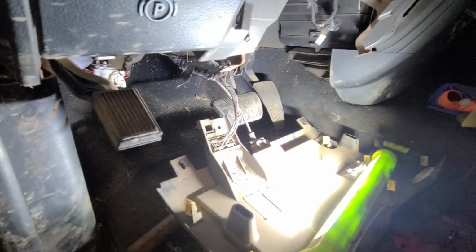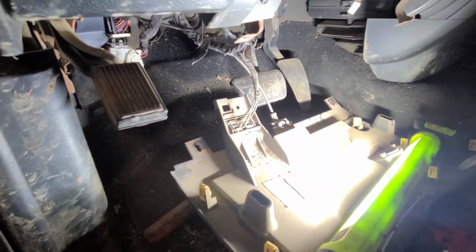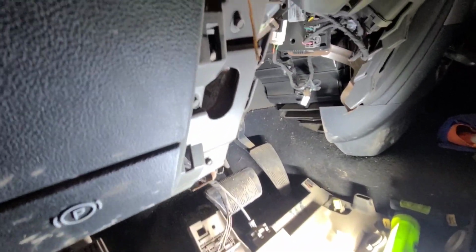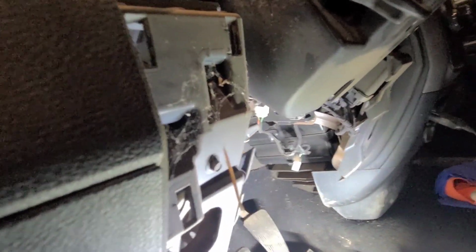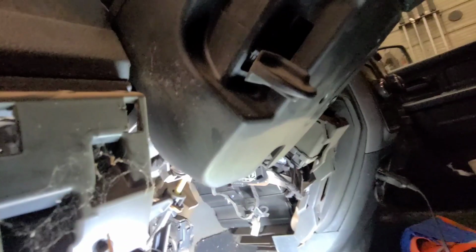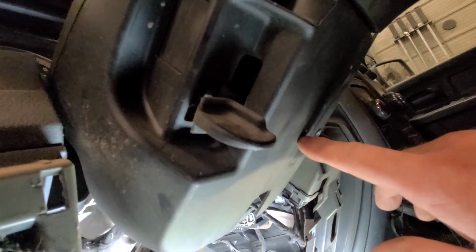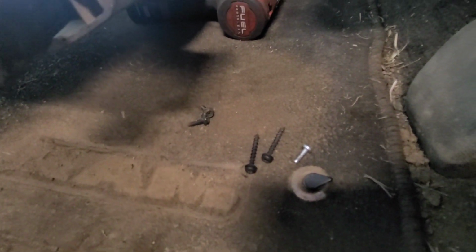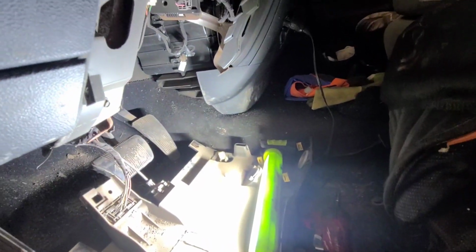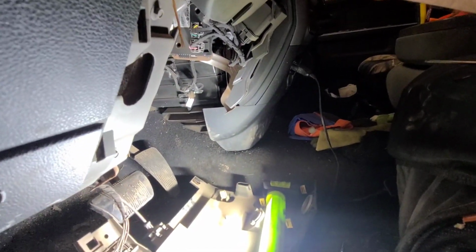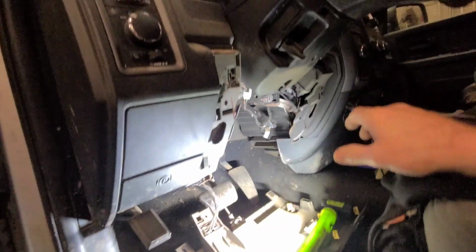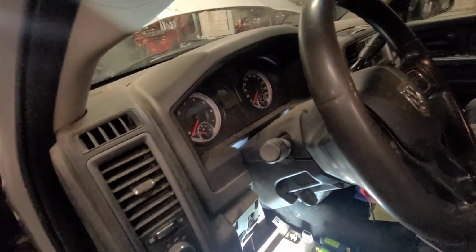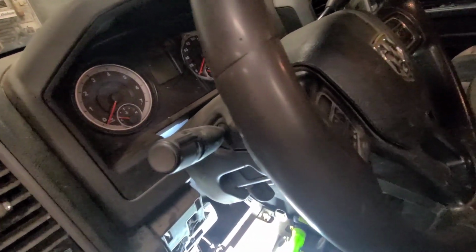So there are 2 7mm screws on the bottom of the knee bolster, and then a bunch of plastic clips that pull it straight towards the driver's seat. Then there are 3 screws, 1 up through here and 2 up here, and they're different. The odd one is the bottom screw, and the longer ones, you need a T20 screwdriver to remove those. And that should separate this cover. Take the 2 pieces of the cover, tilt the steering wheel down.